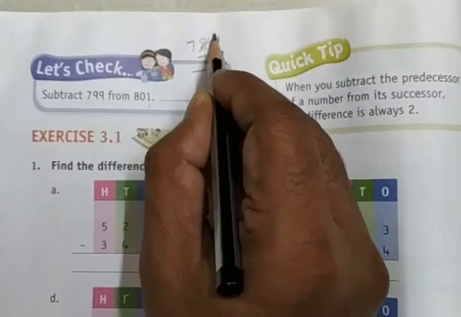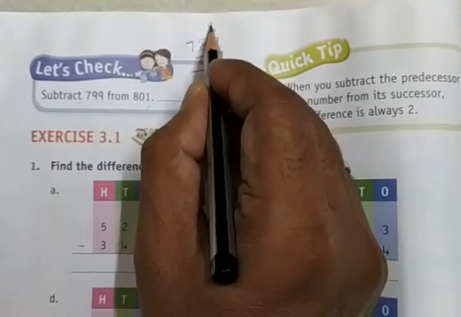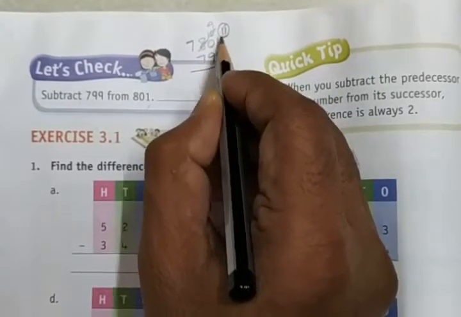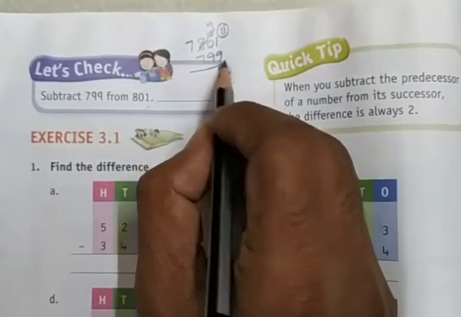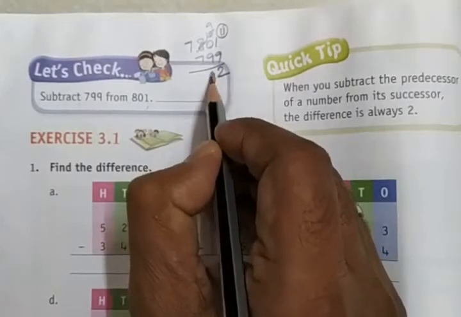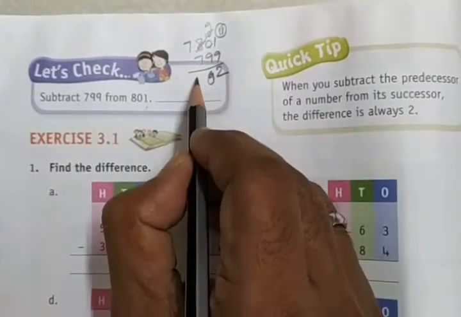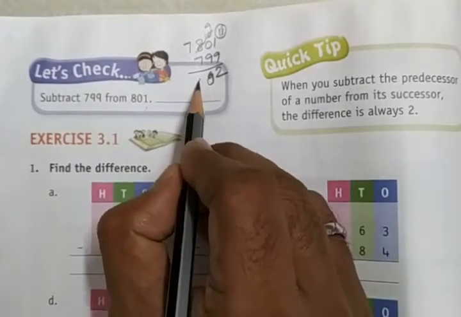Here it will become 10. 10 borrow 1 here, it will become 9. It will become 11. 11 minus 9 is 2. Here it is 9. 9 minus 9 is 0. Then 7 minus 7 is 0.